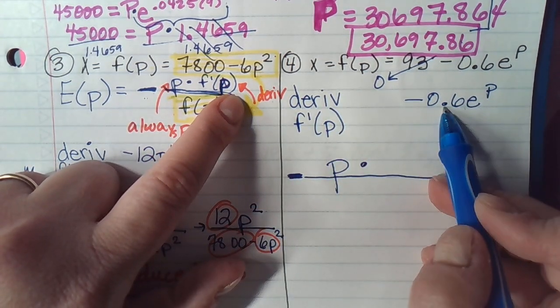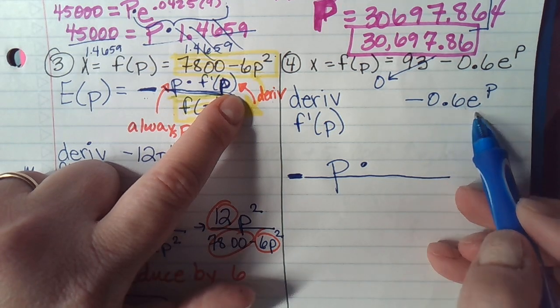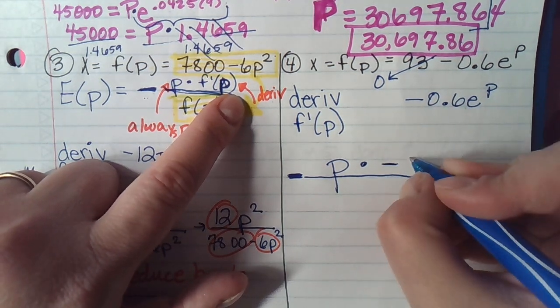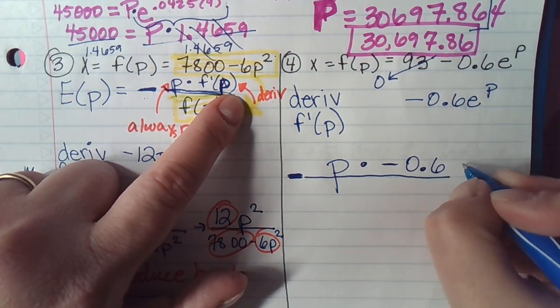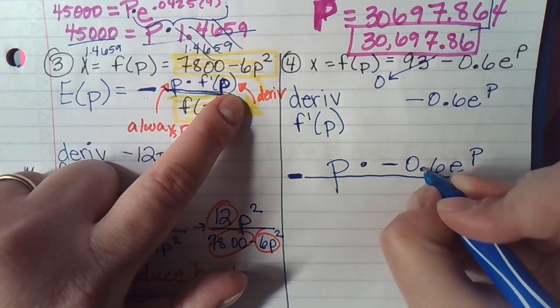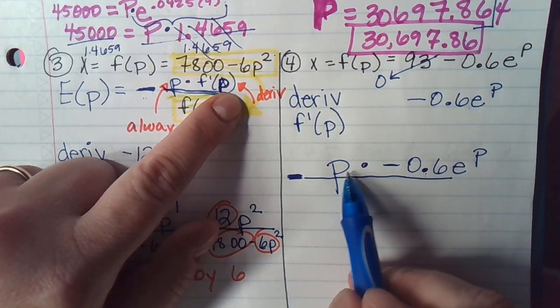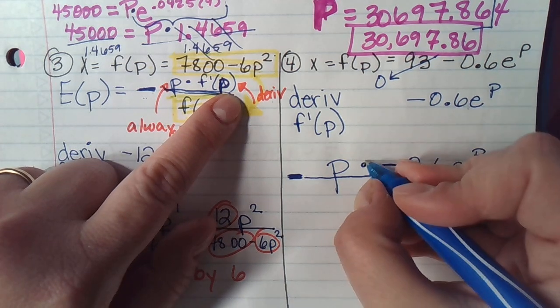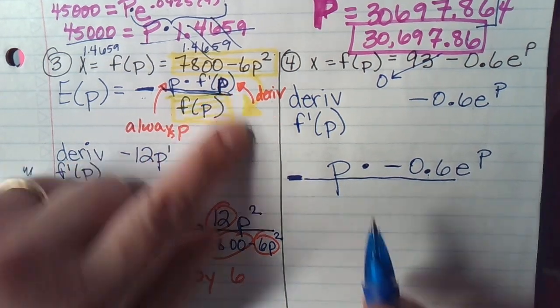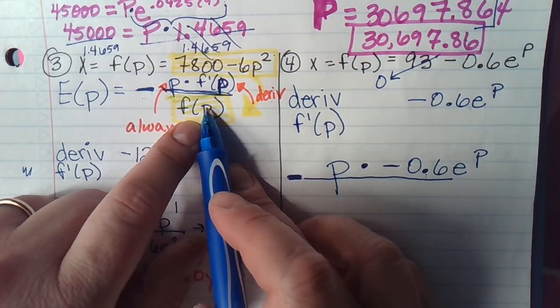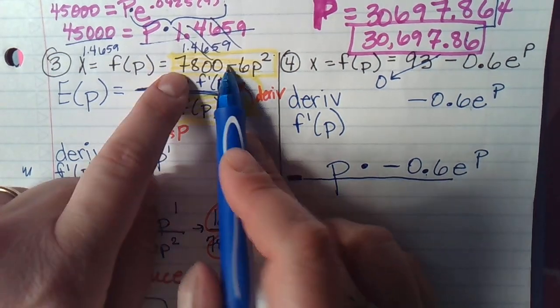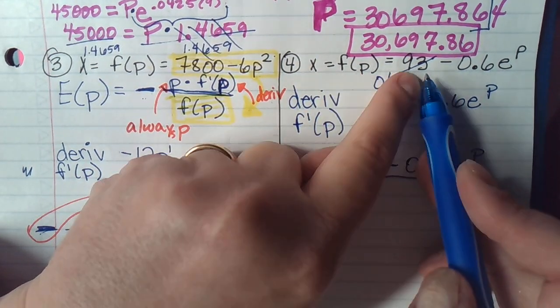It's this negative 0.6 e to the p. So this is a decimal on the 0.6. This dot by the p, that's a multiply dot. All over f of p.